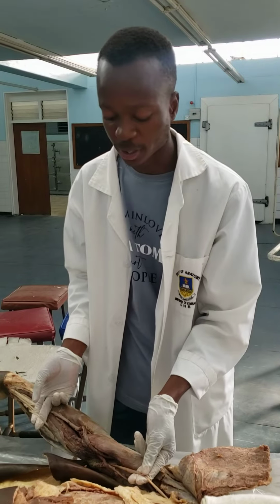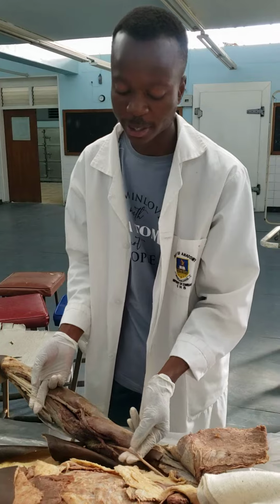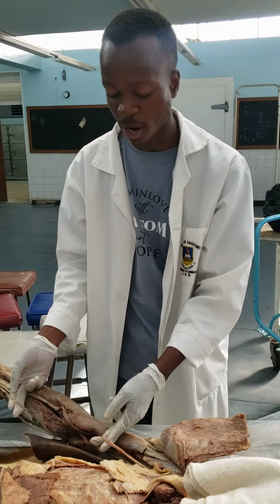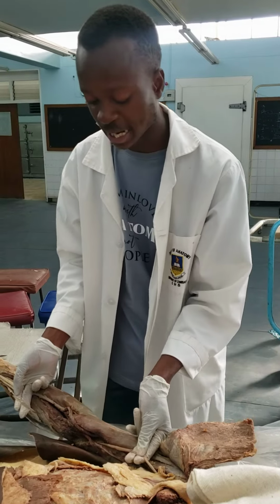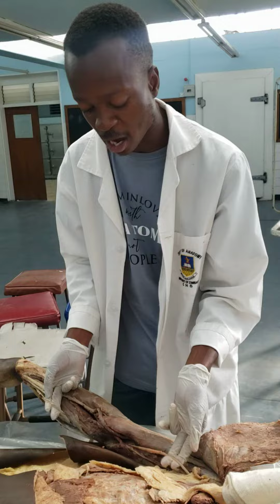Hello and welcome to this dissection video where we're going to show you the ulnar nerve. Remember, the ulnar nerve is going to originate from the medial cord of the brachial plexus, so it's going to have nerve root C8, T1, and it's going to travel in the anterior arm, in the upper aspect of the arm, and this is going to be the ulnar nerve.